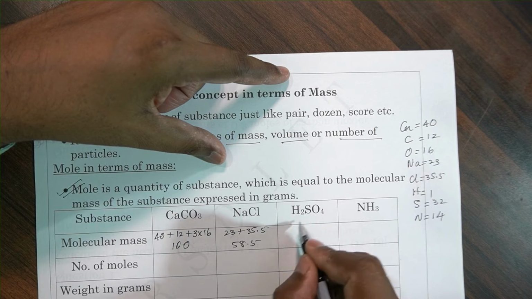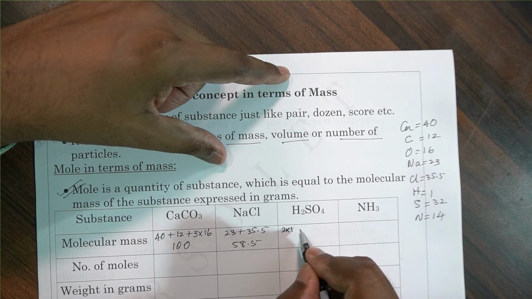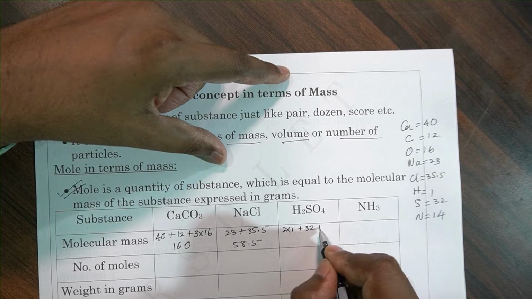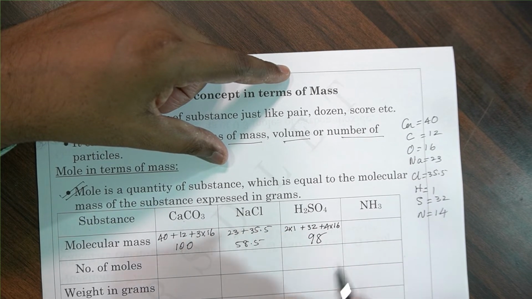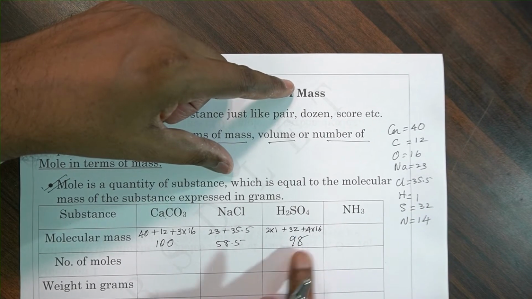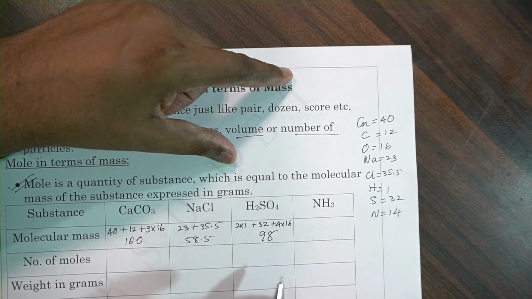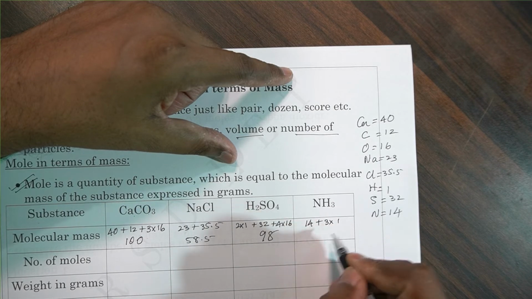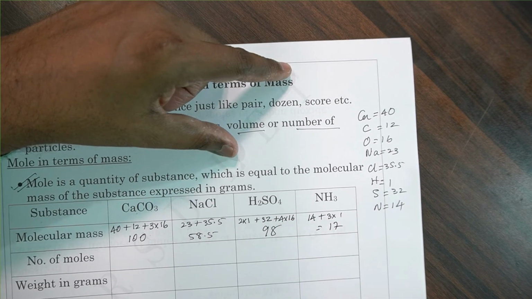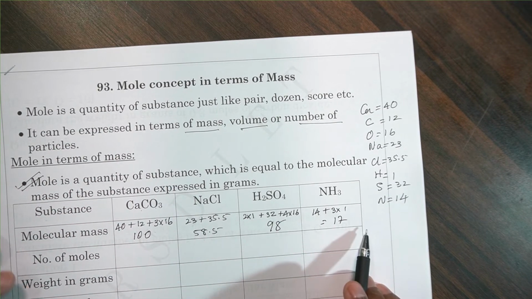H2SO4: 2 hydrogens, 2 into 1, plus sulfur is 32, plus oxygen 4 into 16. So this is equal to 98. Okay, molecular mass, you can calculate and check. And ammonia, nitrogen is 14 plus 3 hydrogens, 3 into 1, is equal to 17. So these are the molecular masses of these substances.